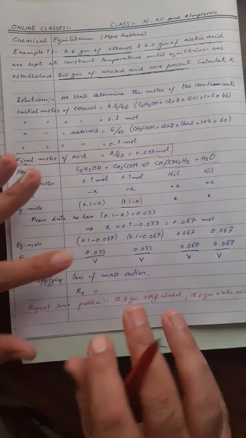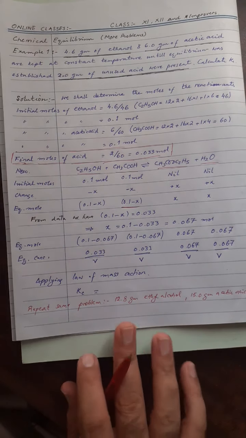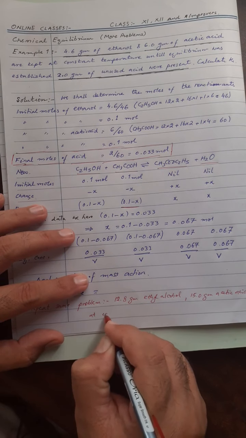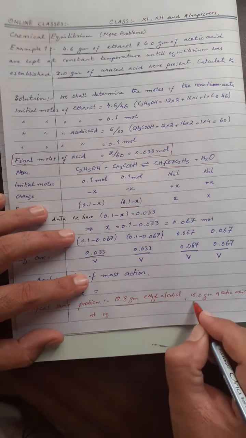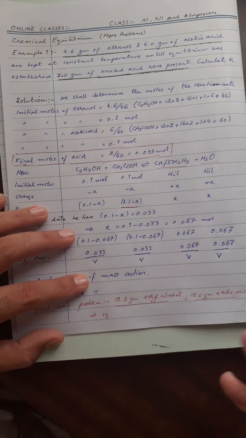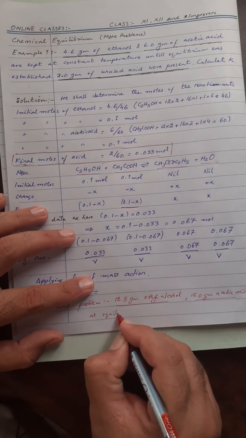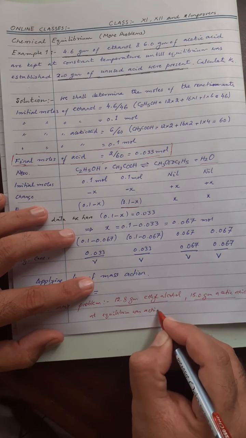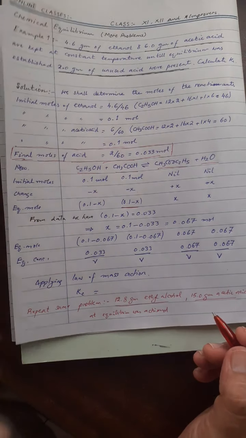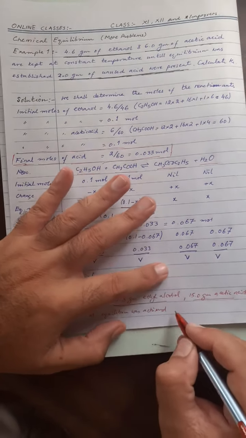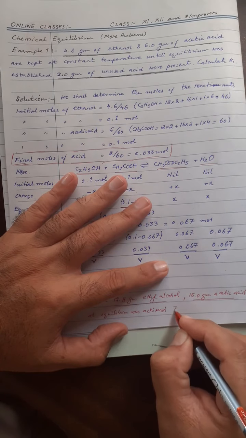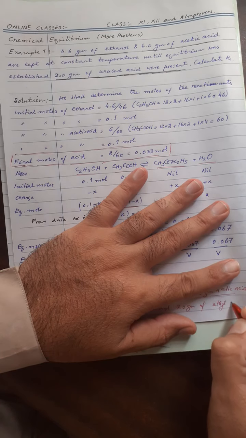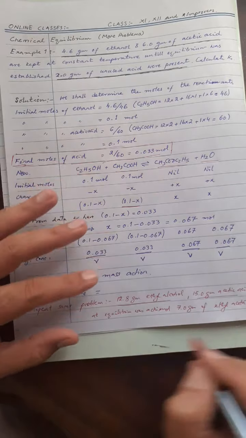Okay, now I will change this problem and I will not tell you that the amount of acid left is this. I will tell you that once equilibrium was achieved, they were pre-mixed, they reacted, ester and water were nil at the start, but when the equilibrium was achieved, at that time, just suppose you had 7 grams of ethyl acetate. Now find Kc.